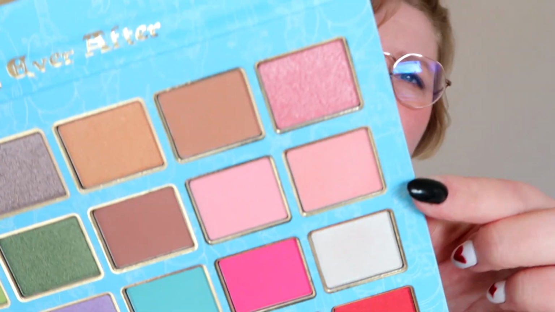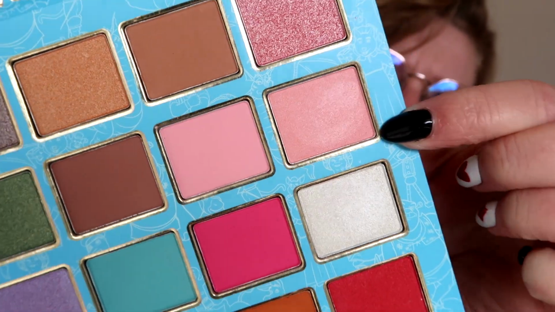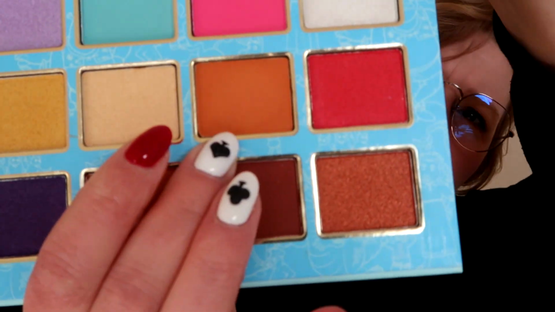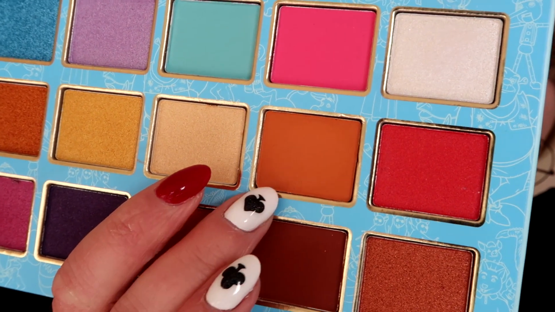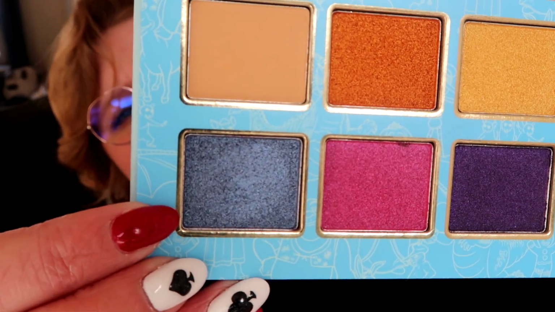Okay, so I swatched out all of my colors. We are working on number 12, this light pink. Kind of has a little bit of a, I wouldn't say shimmer, but a sheen to it. Then we had number 23, which is this one right here. This is a matte. It looks kind of orange brown, but it swatches more orange. Then we rolled 25, which is this one, a blue shimmer.